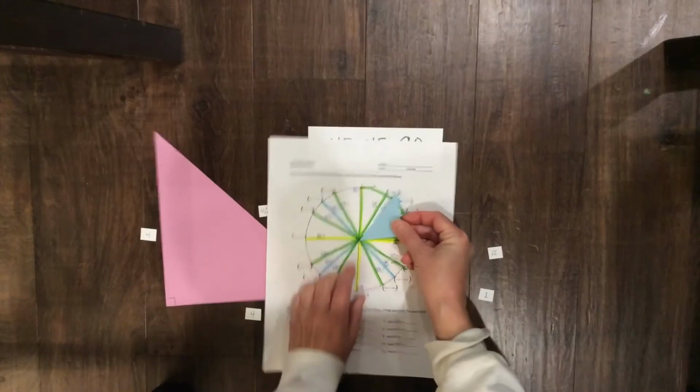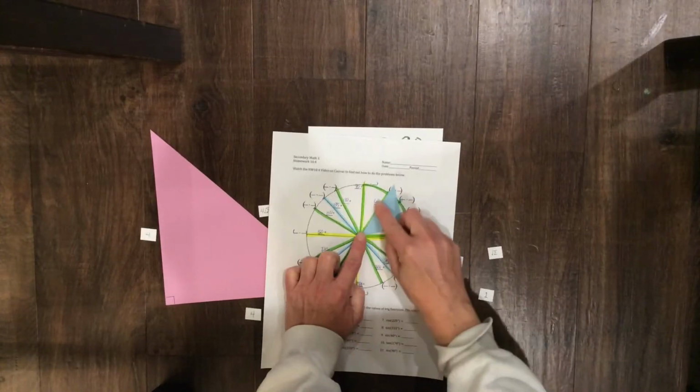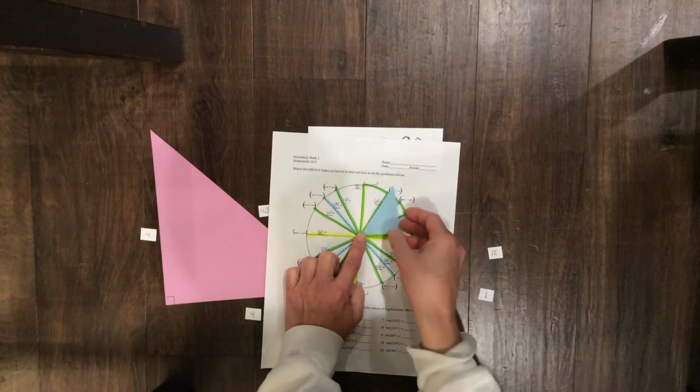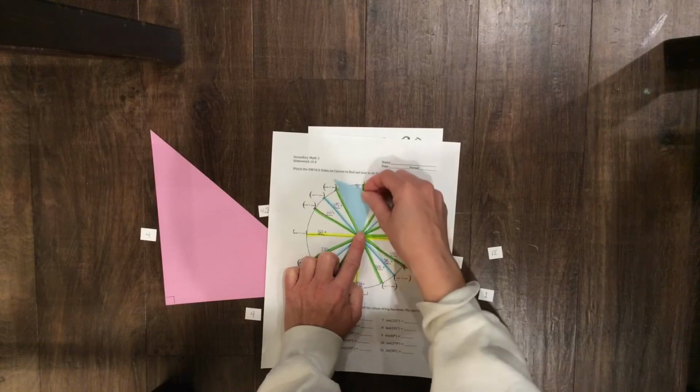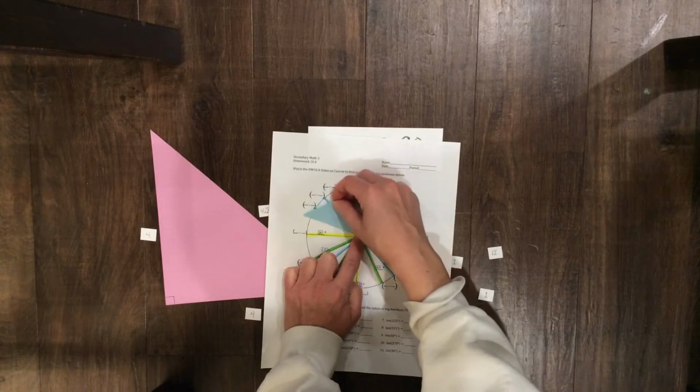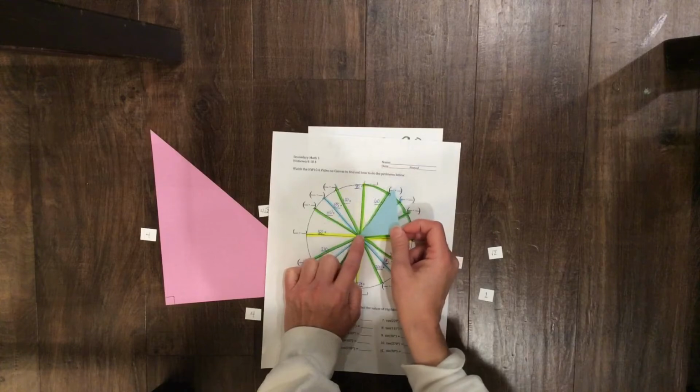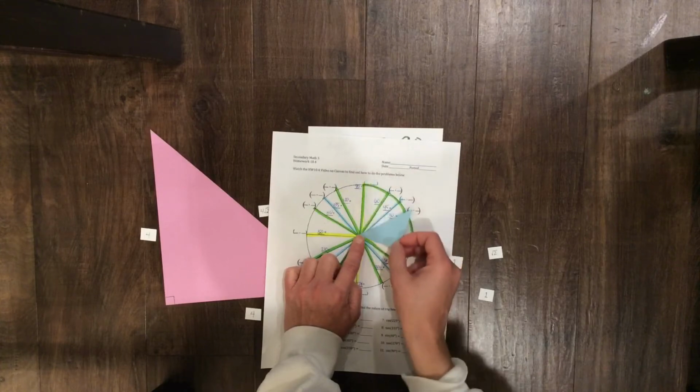Does it fit? Does that length fit? No, it goes past my circle. It's just a little too big. Do you see that? It's just a little too big if I try to put it in there so that the hypotenuse is the radius.